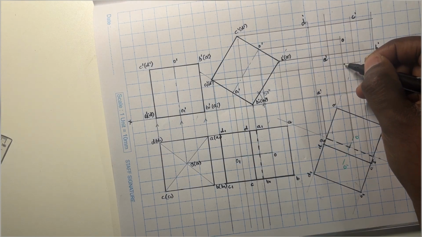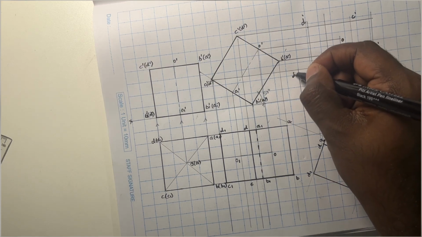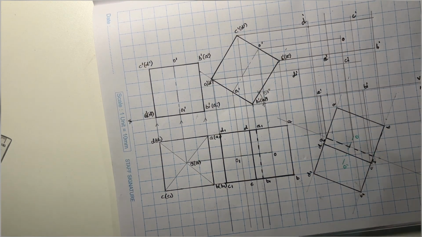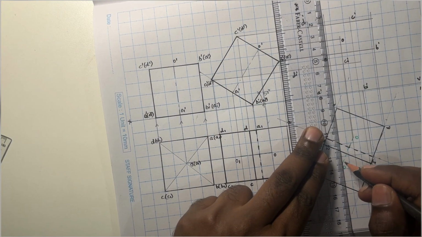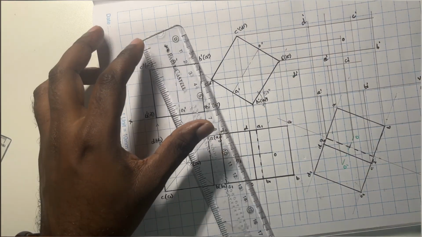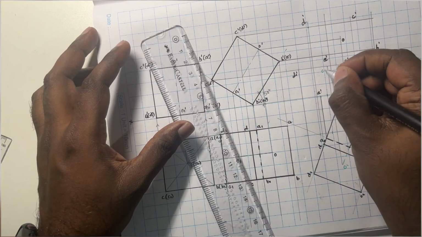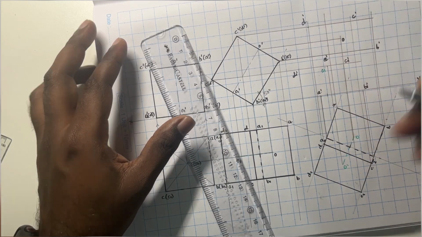So C1 dash is this, right? And next we have the corner D1 dash here. And next O1. So from O1, this is O1 dash and this is O.